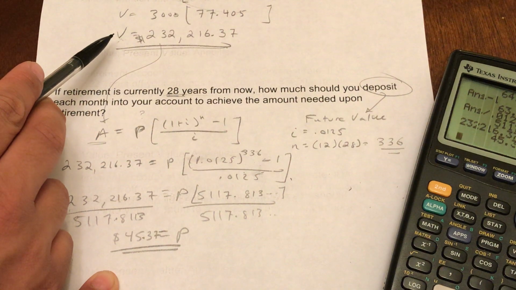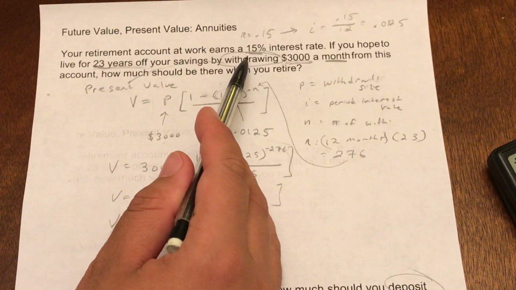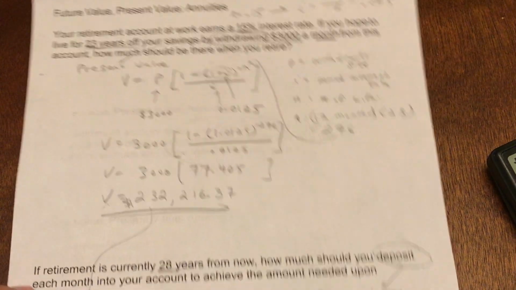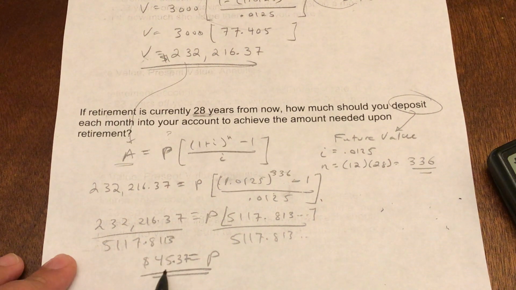Now keep in mind, I did say that 15% is a pretty generous interest rate. It is. I don't think my retirement fund earns that amount. By the same token, $45 is a pretty small amount to put in every month. Most people put in a bit more than that. But if you are lucky enough to have this kind of interest rate, you can accumulate a lot of money over a long period of time.